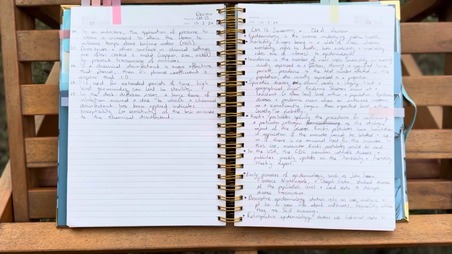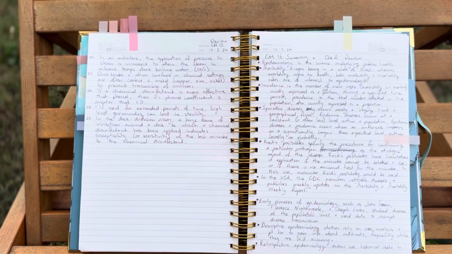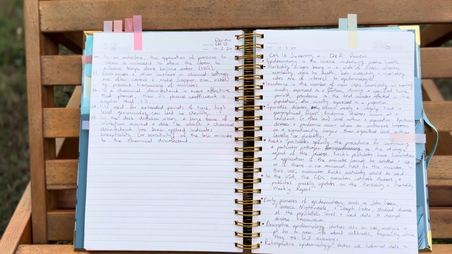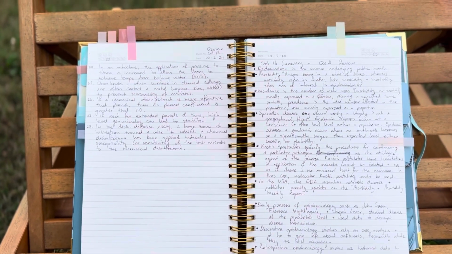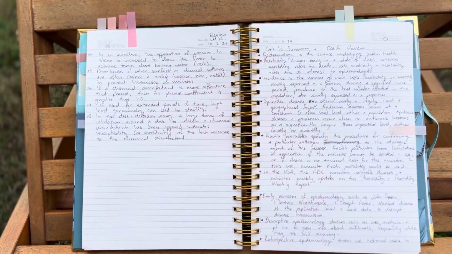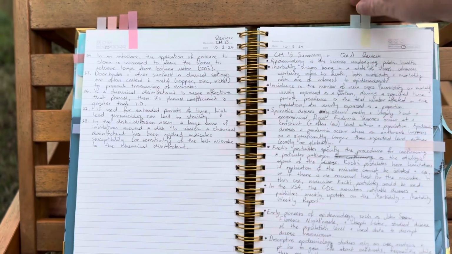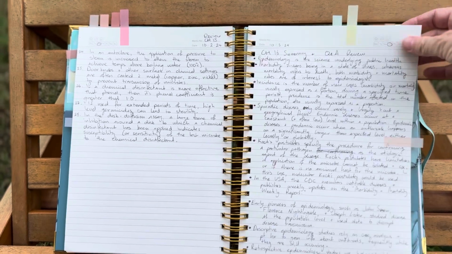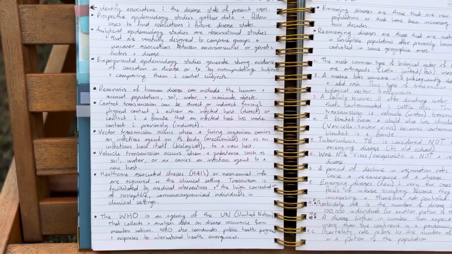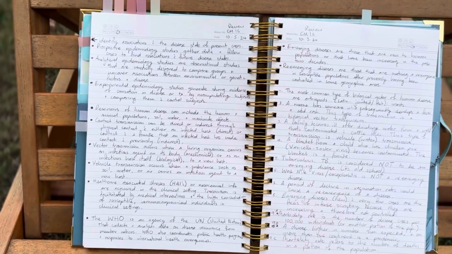Early pioneers of epidemiology such as John Snow, Florence Nightingale, and Joseph Lister studied disease at the population level and used data to disrupt disease transmission. Descriptive epidemiology studies rely on case analysis and patient history to gain information about outbreaks, frequently while they are still occurring. Retrospective epidemiology studies use historical data to identify associations with the disease state of present cases. Prospective epidemiology studies gather data and follow cases to find associations with future disease states.